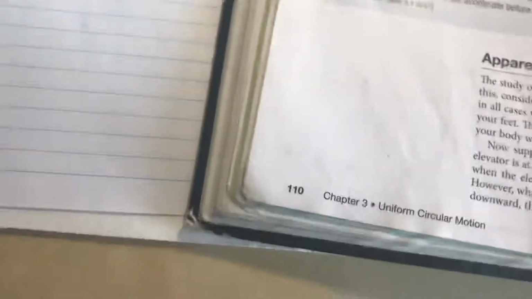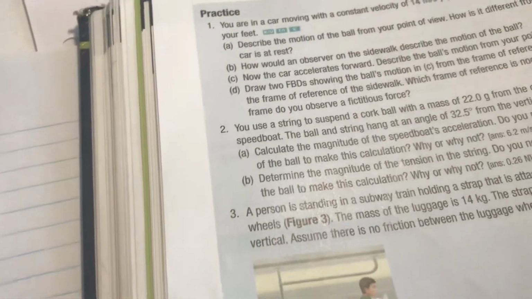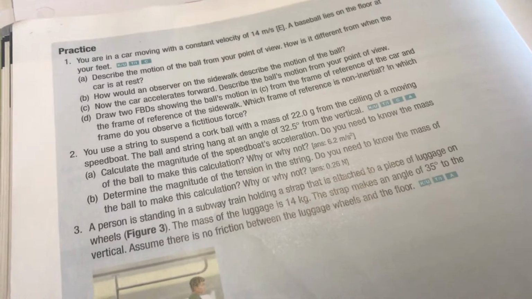This is Physics, Chapter 3.1, page 110, question 2. Use a string to suspend a cork ball with a mass of 22 grams from the ceiling of a moving speedboat. The ball and string hang at an angle of 32.5 degrees from the vertical. Calculate the magnitude of the speedboat's acceleration.